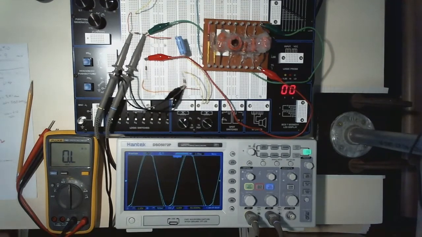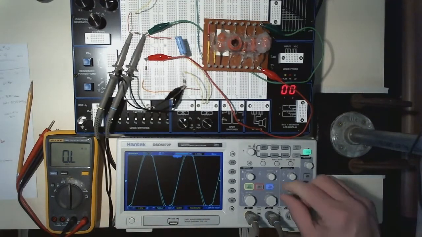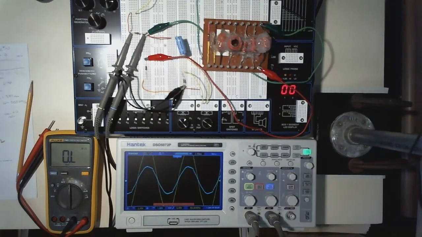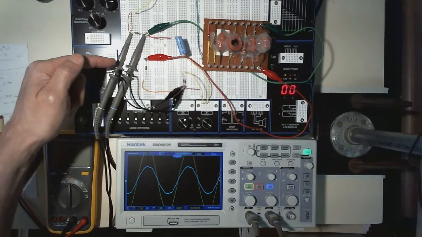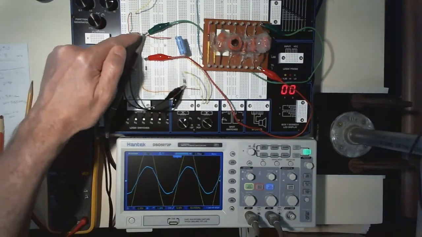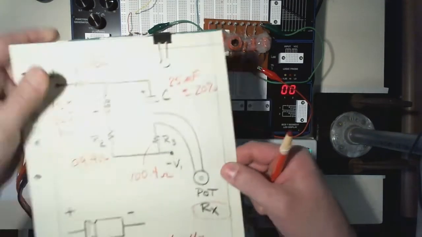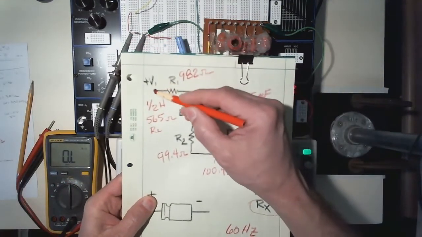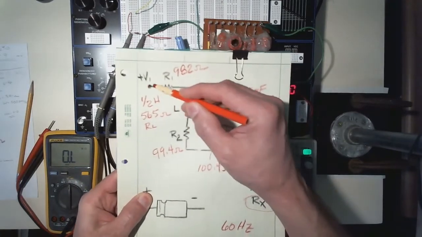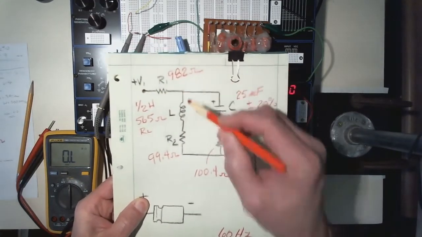Probably the reason the photo quality is kind of low is because they are literally one on top of the other. If I change the magnification, there we go, but you can see that they are crossing at the same point. The probe position is here, measuring across this R1. Back over here on this diagram, I have channel 1 right here and channel 2 right there.